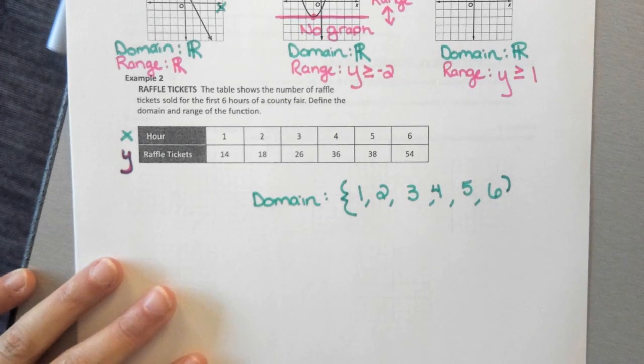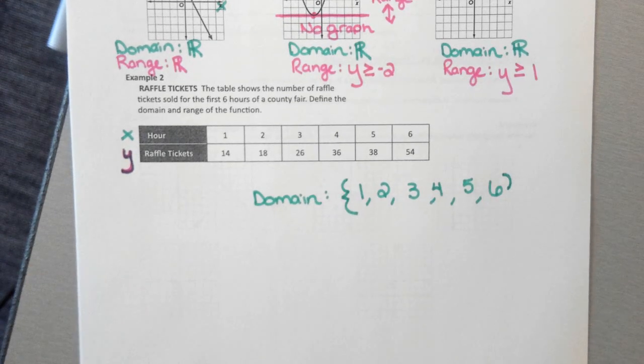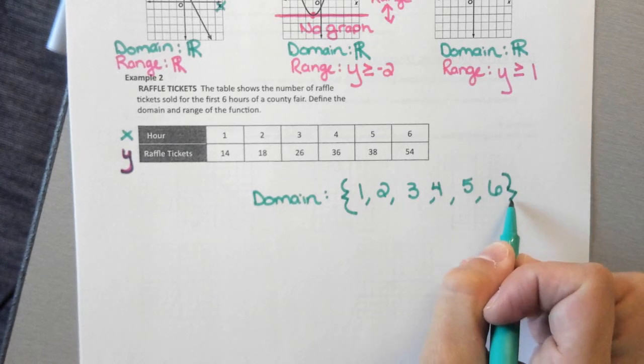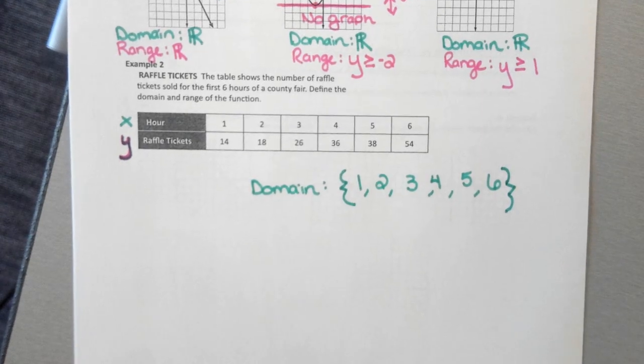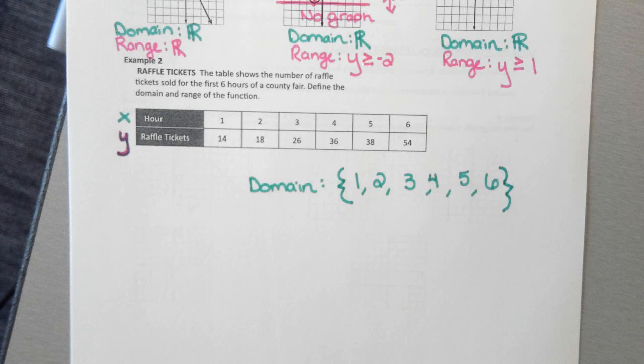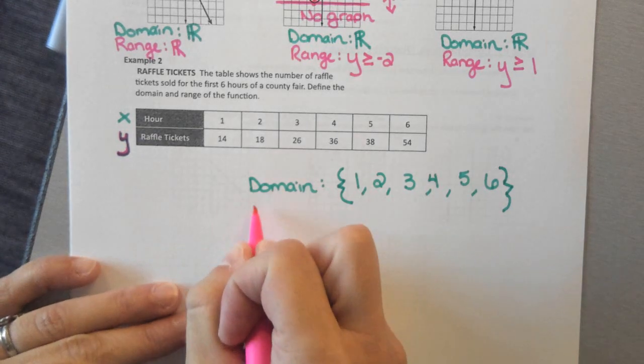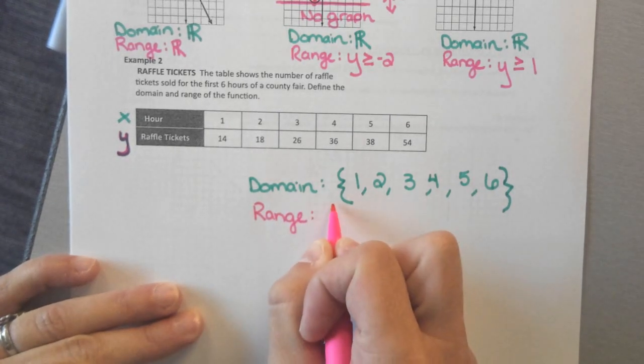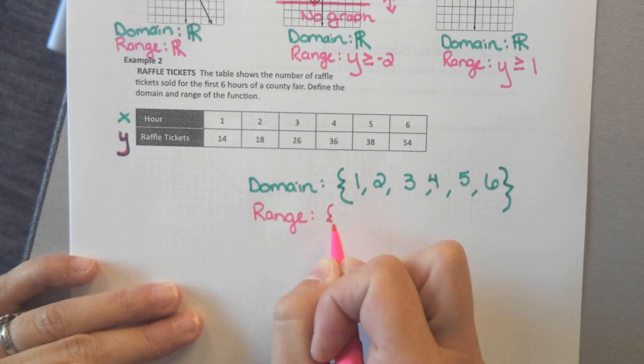So again, we're going to close off, we call it a brace. So we're going to do a loop, kind of a pointy triangle, and another loop. So that is our domain. So again, for your domain, when you have it listed out like that, you're just going to write down everything that's given to you. Now let's do the range. It's going to be the same thing. So the range is all the possible Y values. So again, loop, pointy, loop.